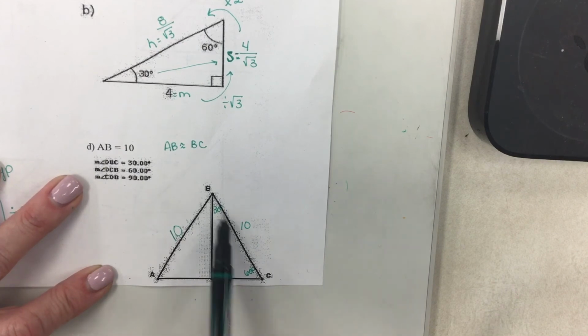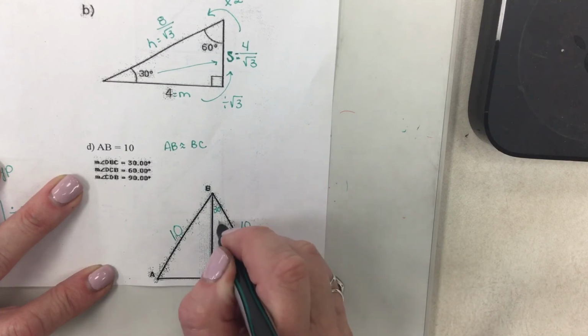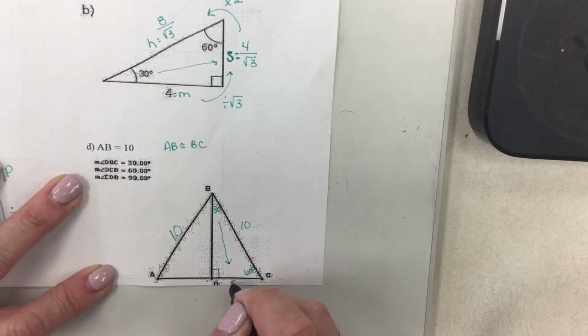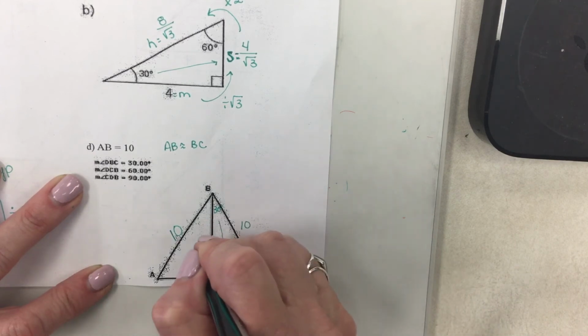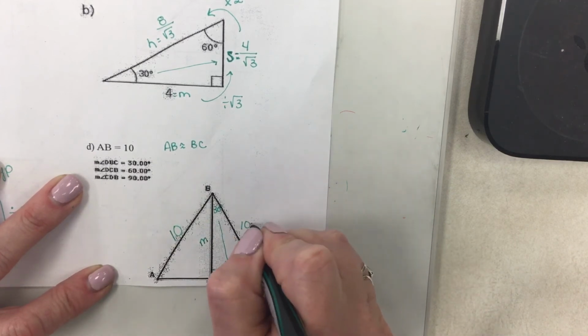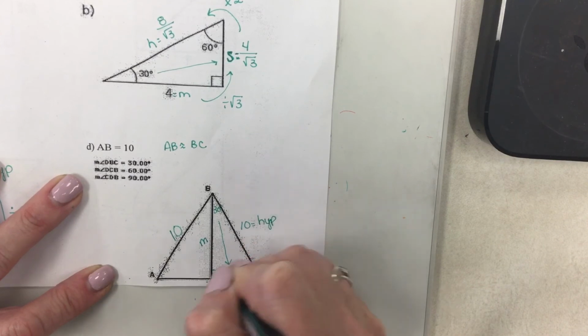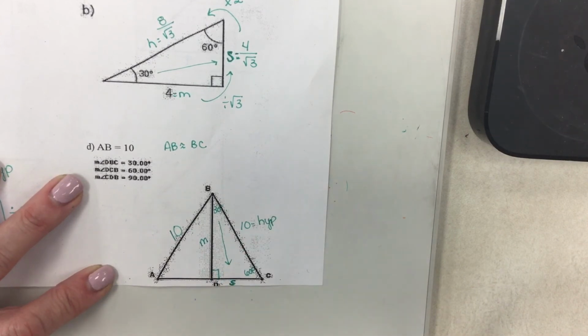So now that I have all my angle measurements located, there's my short side. That looks like a 5. It's an S. Mrs. Meyer needs to work on her handwriting. That's my S. Opposite 60 is my medium side. And 10, opposite of 90, is my hypotenuse.